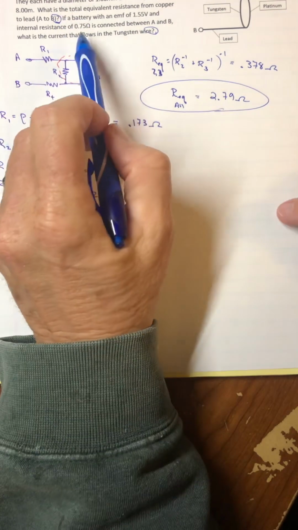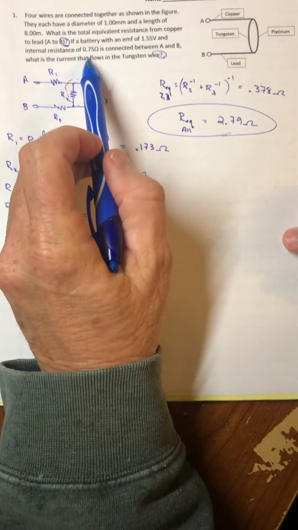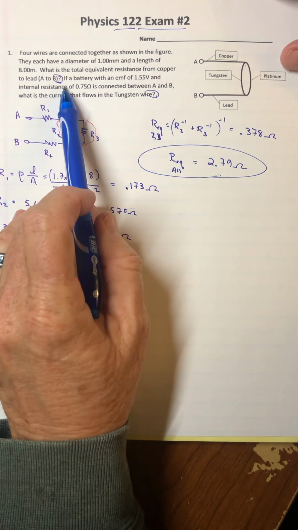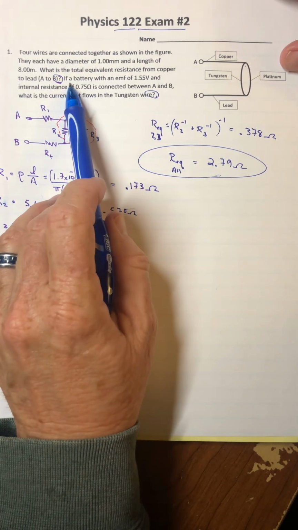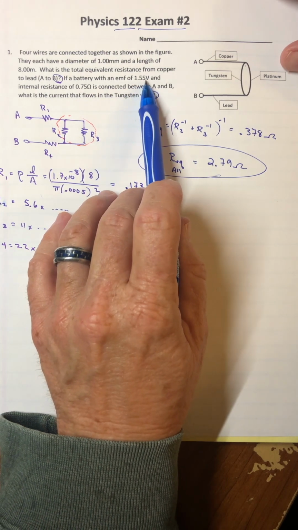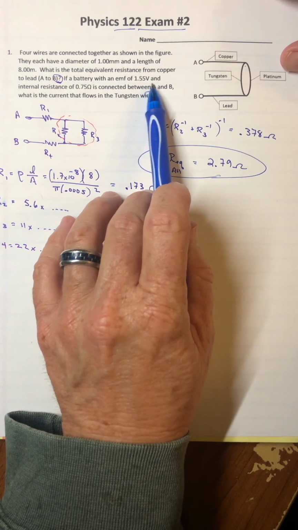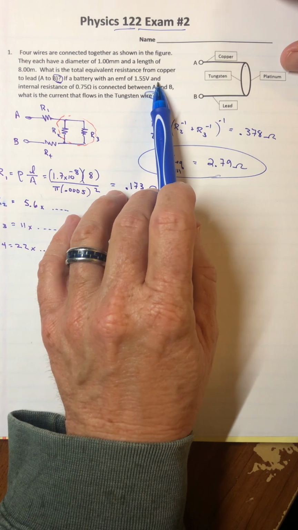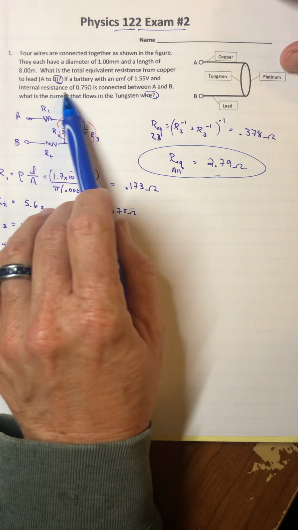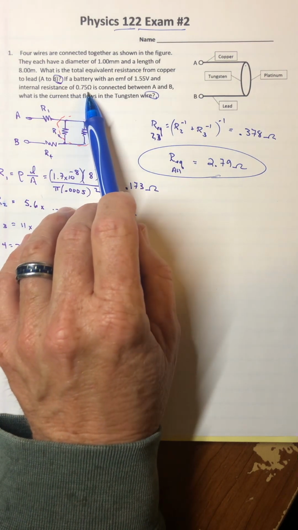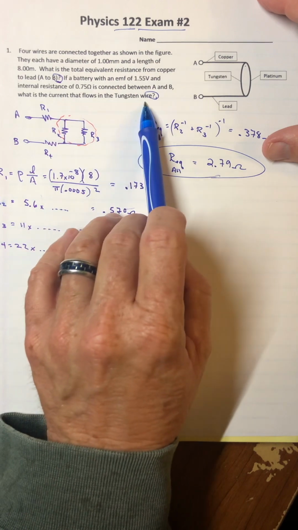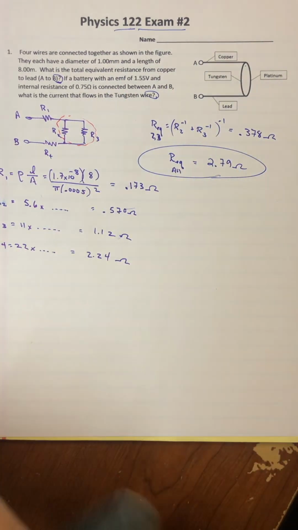All right, so when we jump into part B here, part B says if the battery with an EMF of 1.55, you might remember that one from the lab, the energizing batteries, no, they were Duracell, sorry, 1.55, and an internal resistance of 0.75 is connected between A and B, what is the current that flows in the tungsten wire?